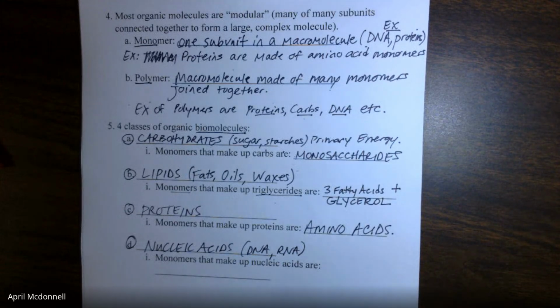The monomer subunits needed to make a nucleic acid like DNA or RNA are going to be called nucleotides. So at this point, you need to know the monomer subunit that is needed to make a specific substance. For example, I could say, what are the monomers that are needed to make up a nucleic acid? Your answer would be nucleotides.